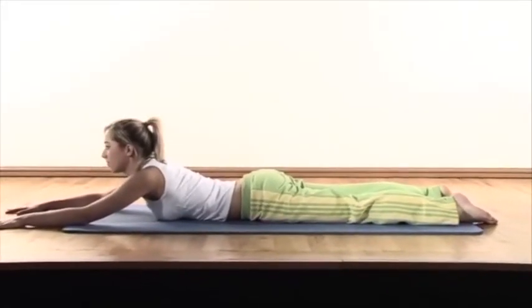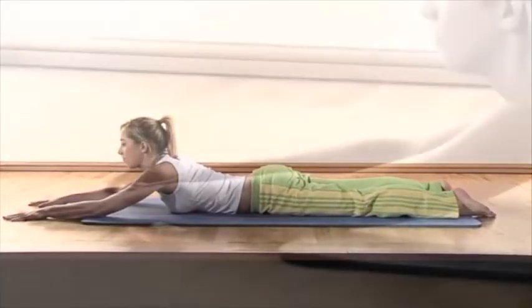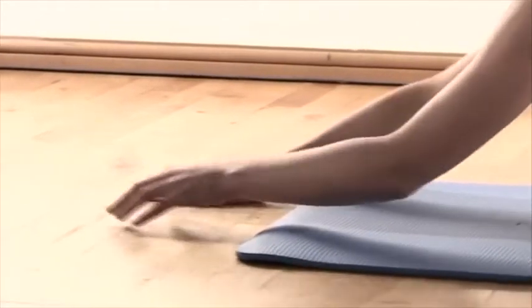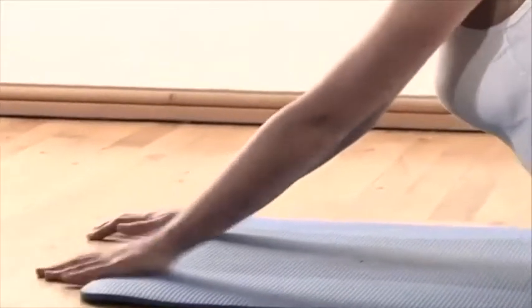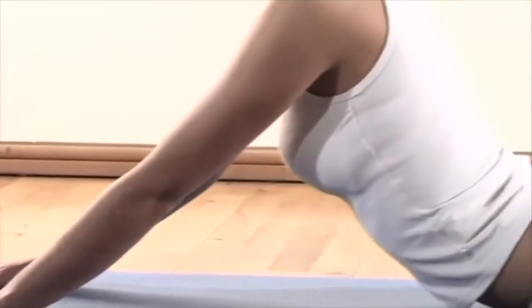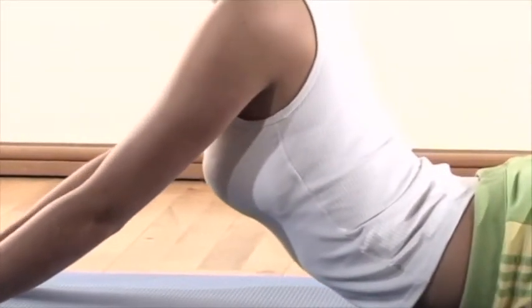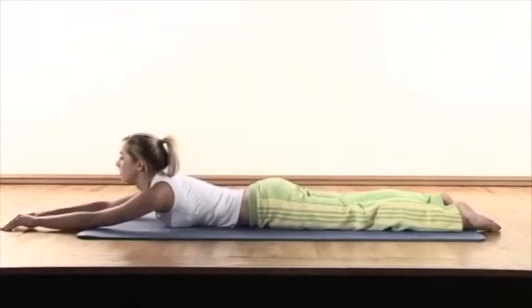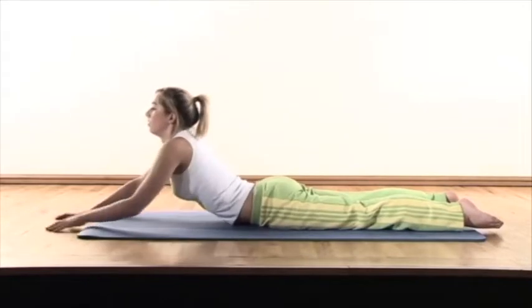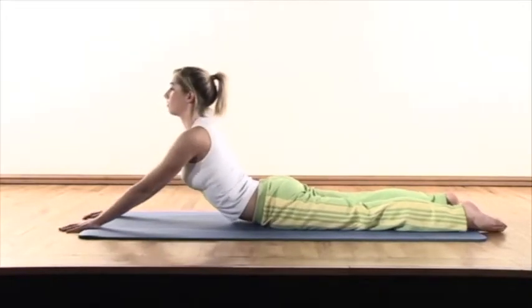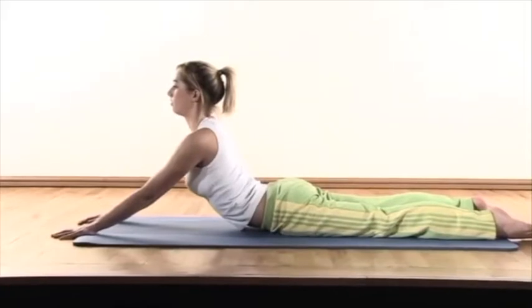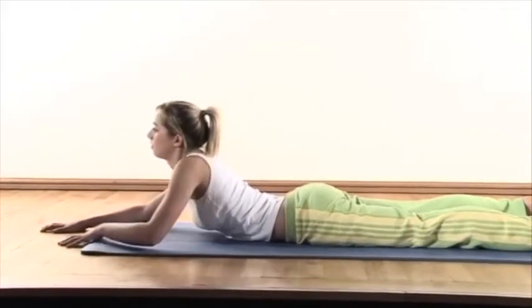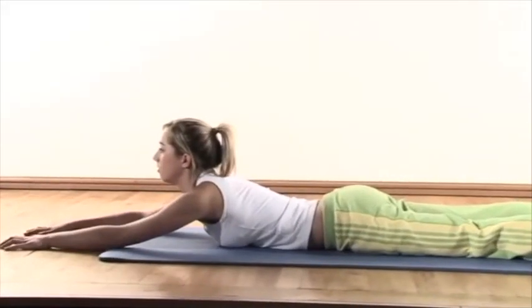Inhale slowly, and as you begin doing so, start walking your hands backwards towards you. At the same time, arch your spine slowly upwards until you can feel a gentle stretch in the lower back. Exhale slowly while holding this position for 5 seconds. Repeat this exercise 12 times.